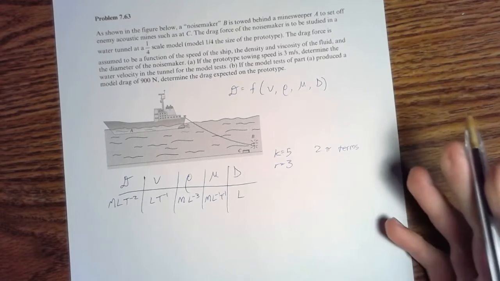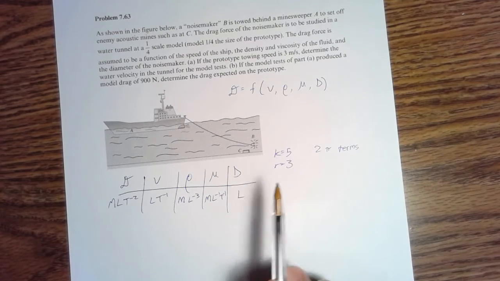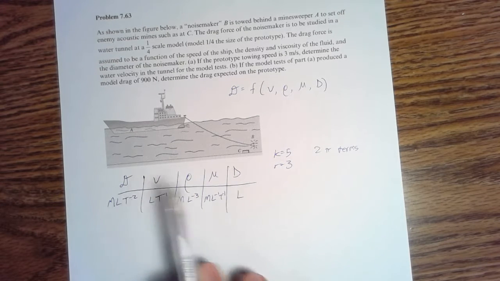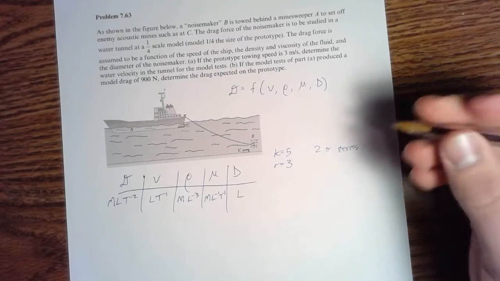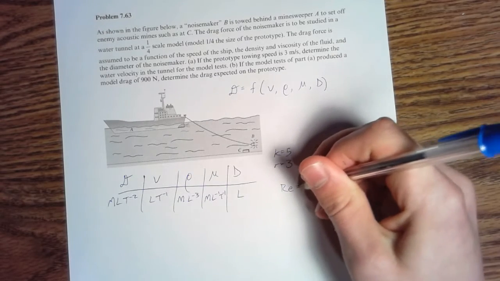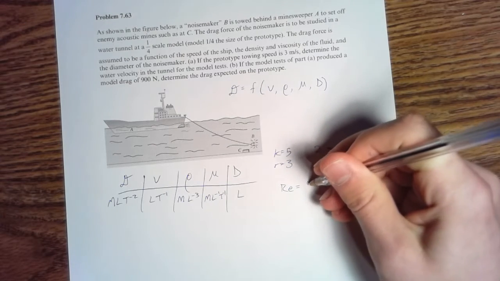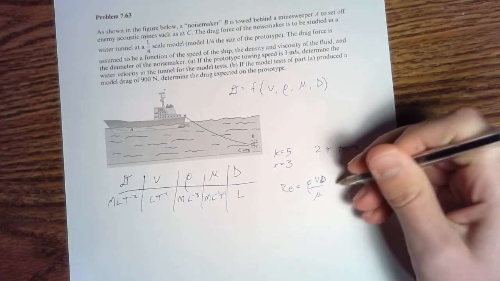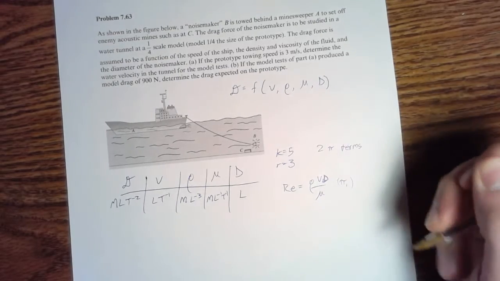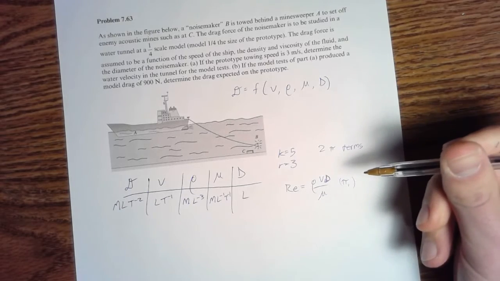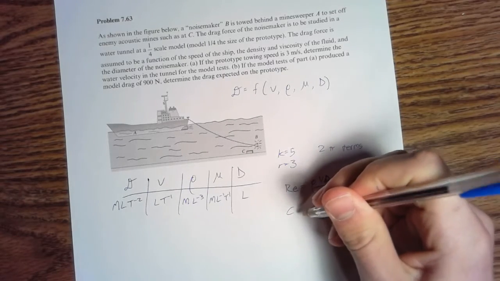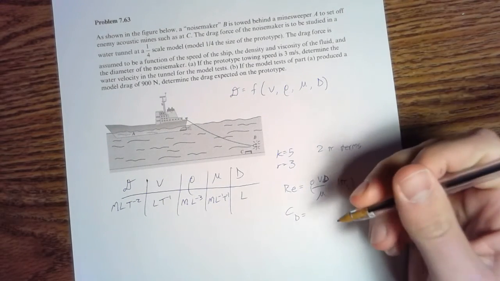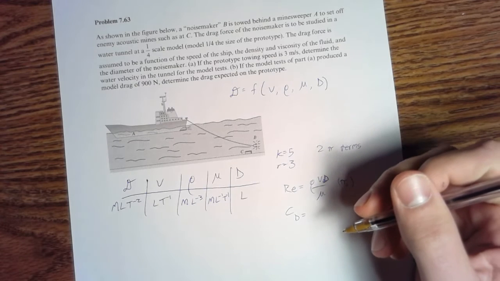Not bad. And the other thing that we can notice about this is that we have all of the ingredients for a Reynolds number, right? Rho, V, D, and mu. So we can say for sure one of them is going to be our Reynolds number. Or, sorry, I'm using capital D here. That is going to be pi 1. And the other one that we're going to have is our drag coefficient. I don't think you guys have seen this yet, but again, this will come up later in the semester once we start talking about lift and drag coefficients.